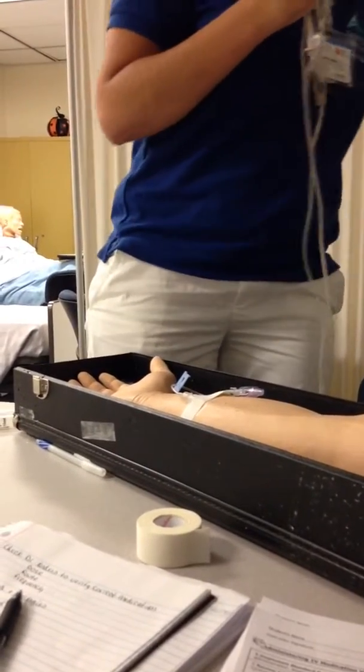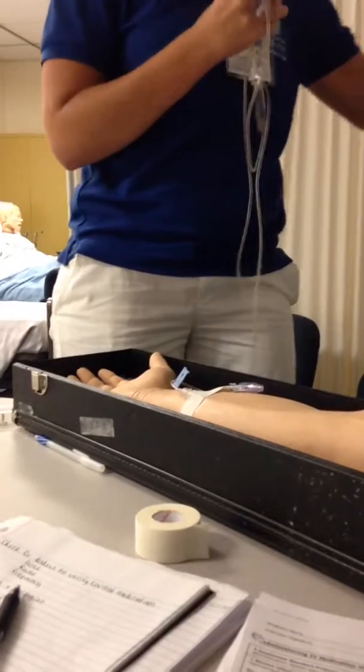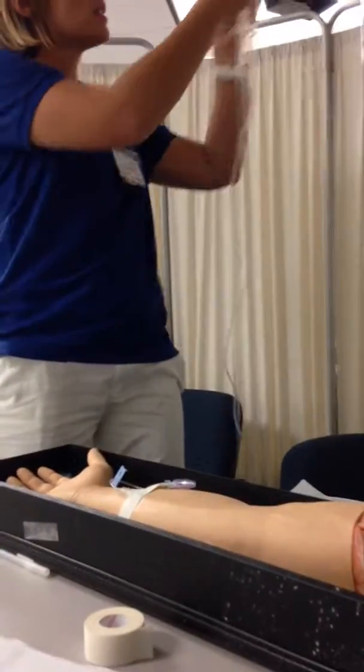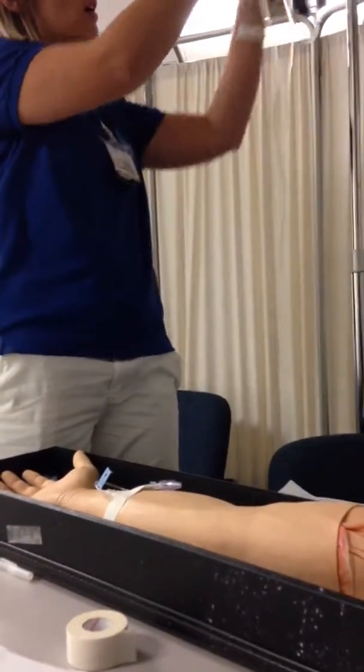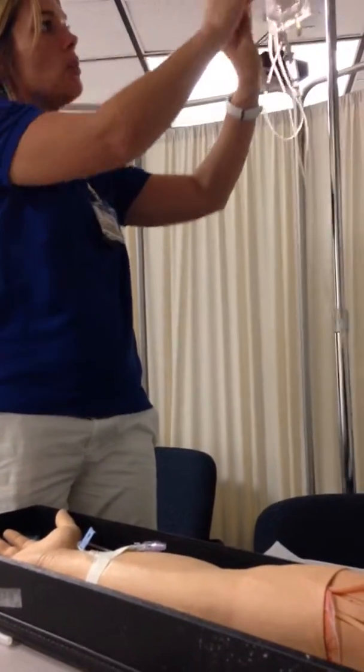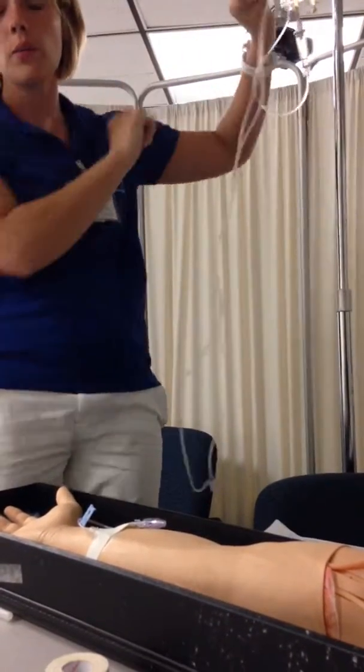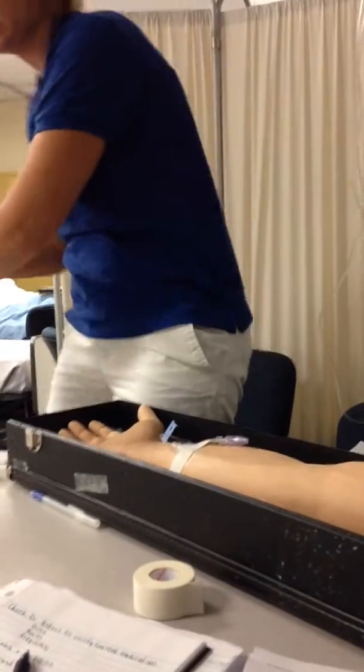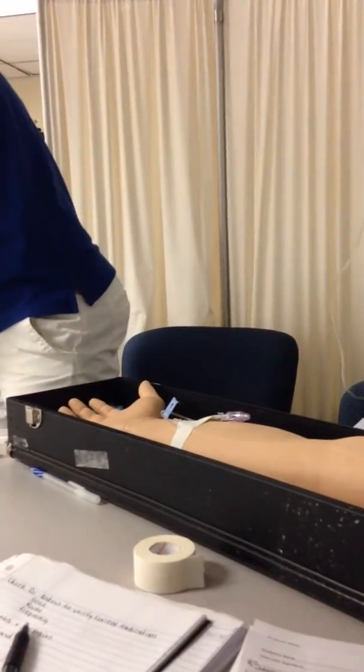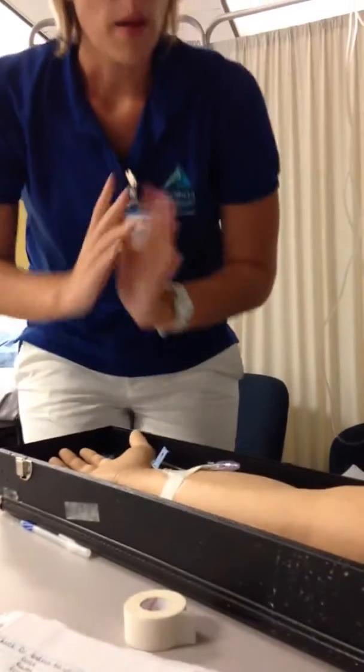I'm going to hang it up here. While I'm holding this, I'm going to hang this. This is still sterile because I have not removed my cap yet. I'm going to wash my hands, apply my gloves, and aspirate. And I see blood.